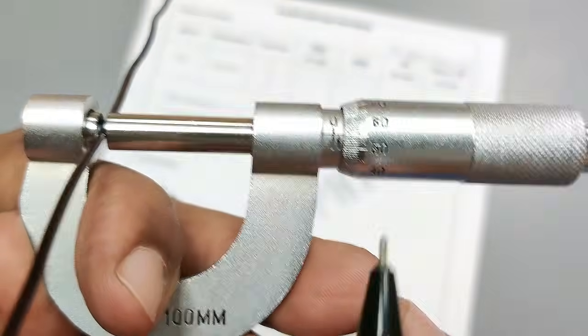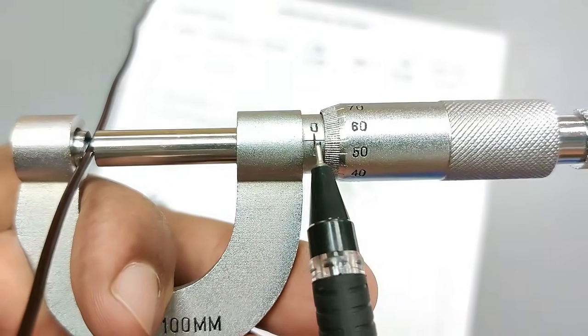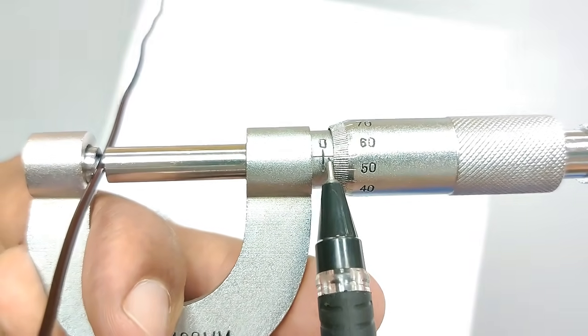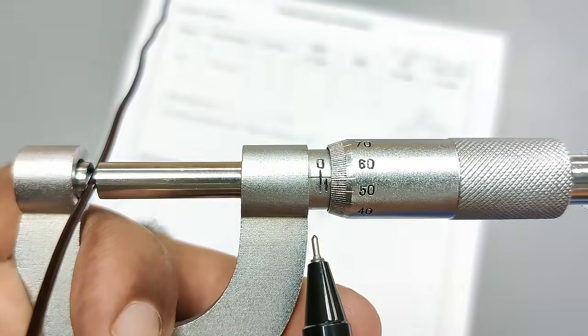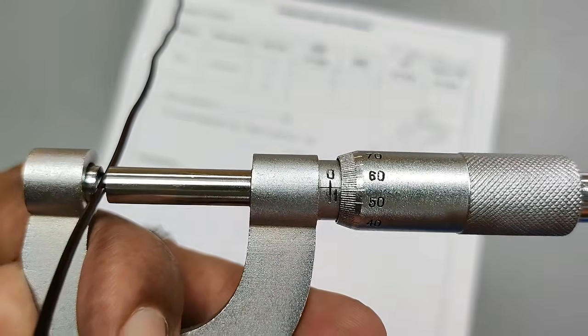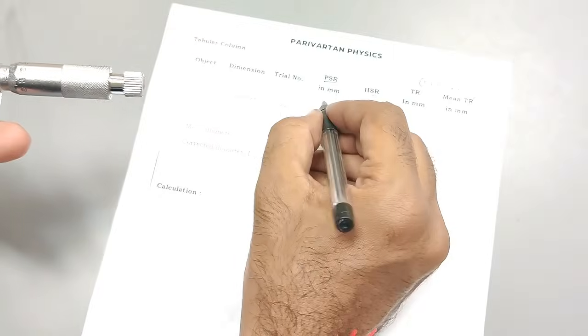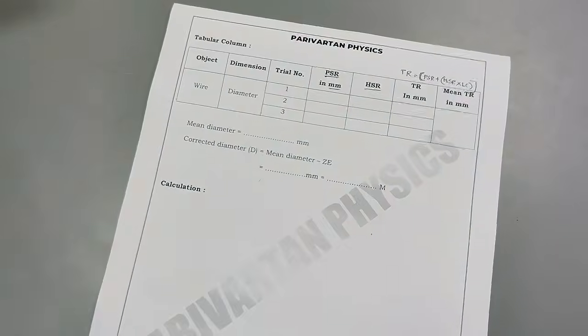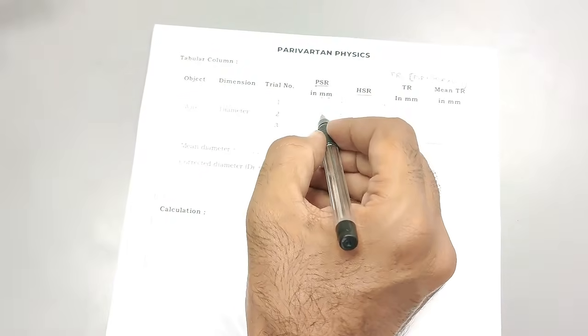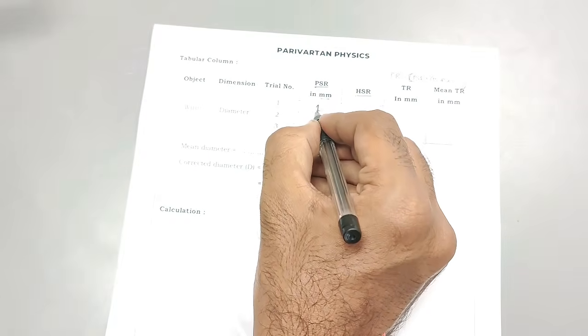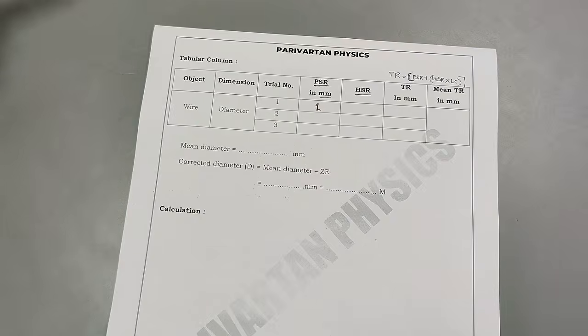See, on the pitch scale we can see only one division. This is 0, the first line is 0, and you have to count it as 0. This is 1. The first line is visible, the second line is not visible. So how much is the value of PSR then? PSR is 1. Correct? So PSR is 1, you write it as 1. You note down PSR as 1. Okay. PSR is 1. Correct? So I noted down PSR as 1.